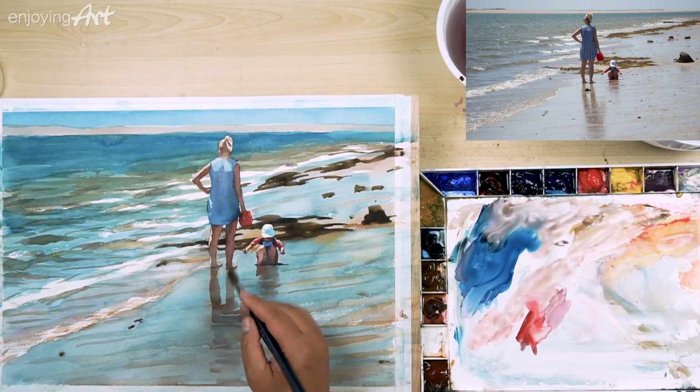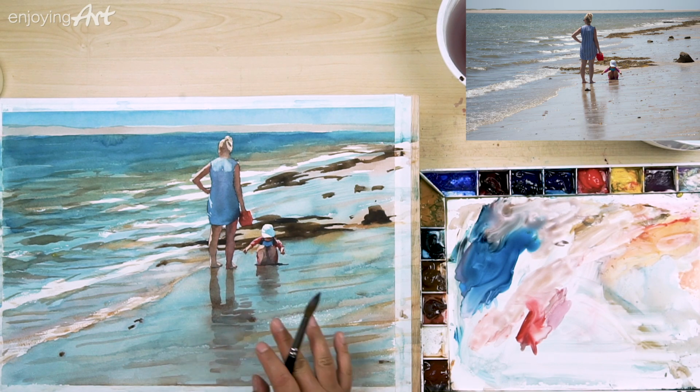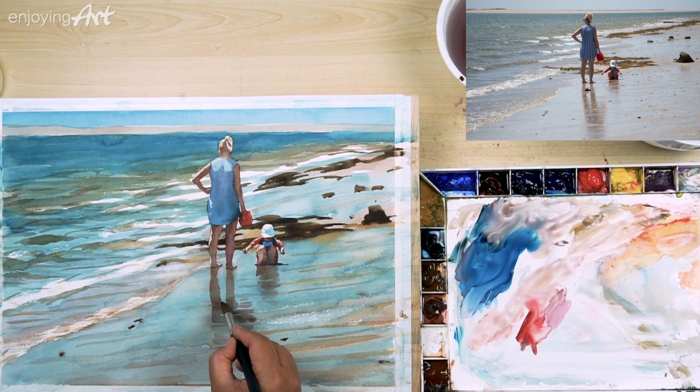Okay, and later after this dries a little bit drier, I'm gonna come back to do some lifting to make the illusion, and the way it is now is pretty good.